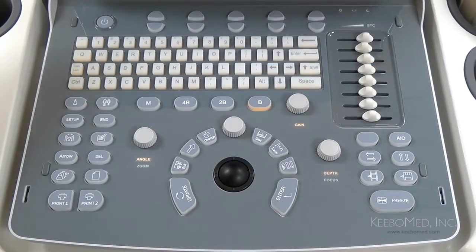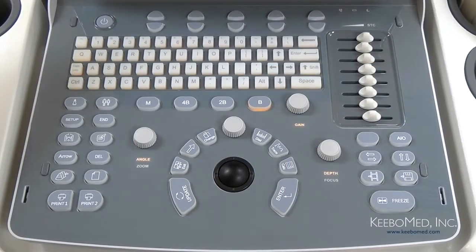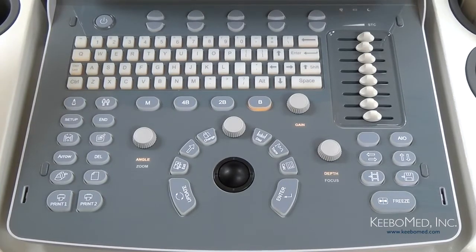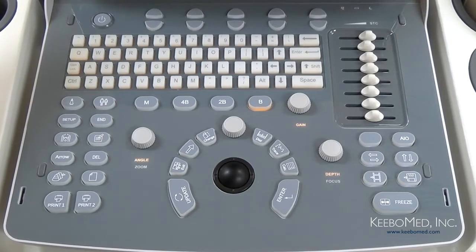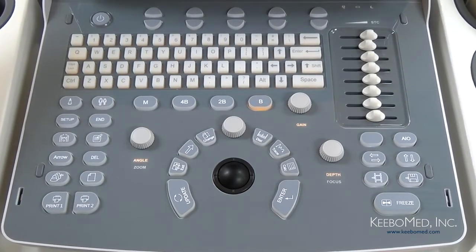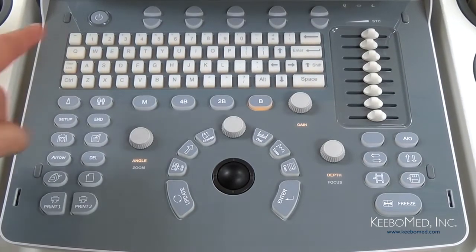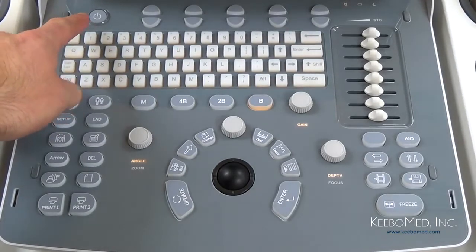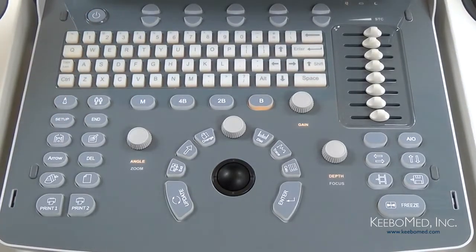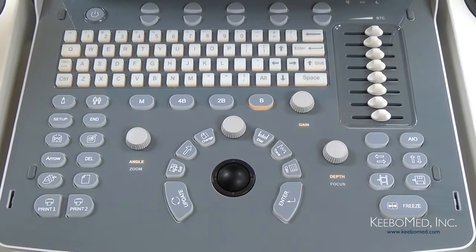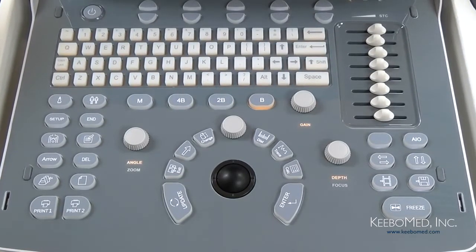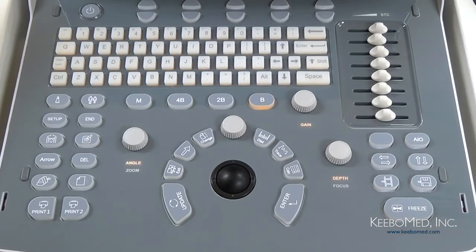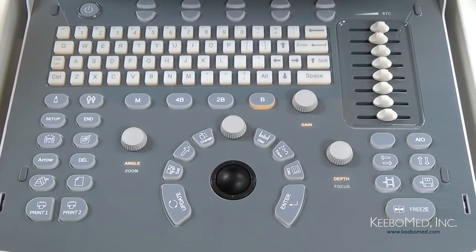First, let's take a look at the keyboard layout. The keyboard is set up to allow quick and easy use. The majority of the keys are one-touch keys that simplify the operation and save time. Now in the upper left corner is the power button, and just press it for a few seconds and the ultrasound will power up. One of the first things you may notice is how the keyboard layout is really simple and designed for use with one hand.